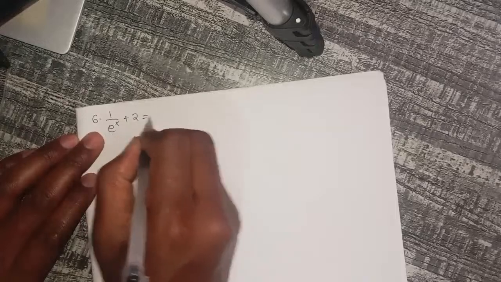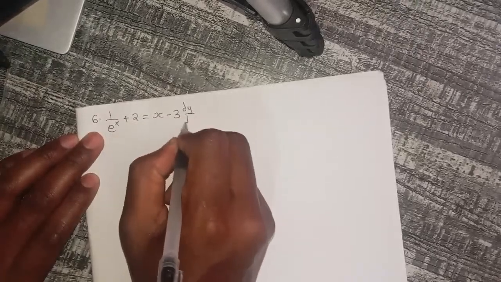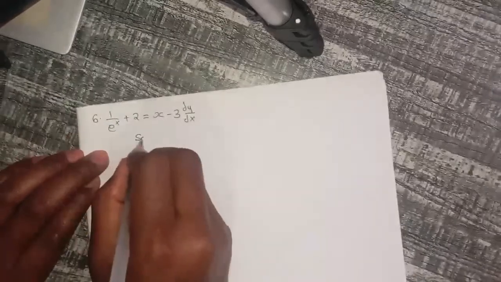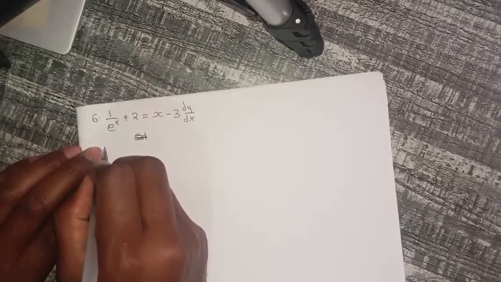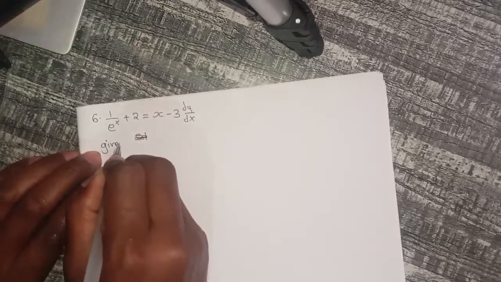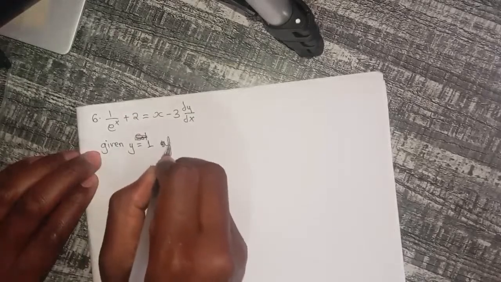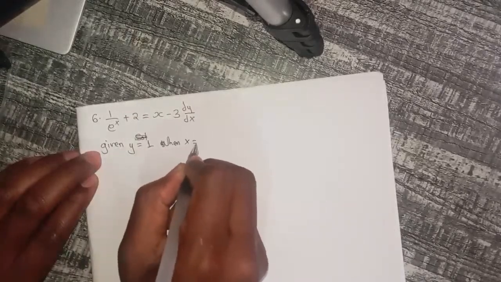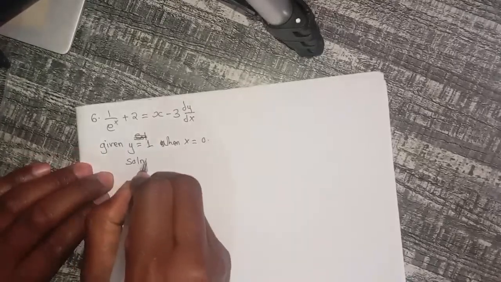So we have 1 over exponential x plus 2 equals x minus 3 dy over dx, given y equals 1 when x equals 0. So let's look at the solution.